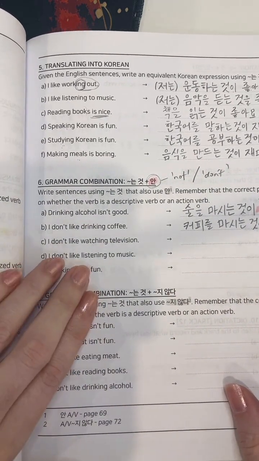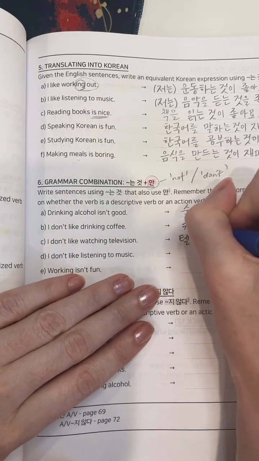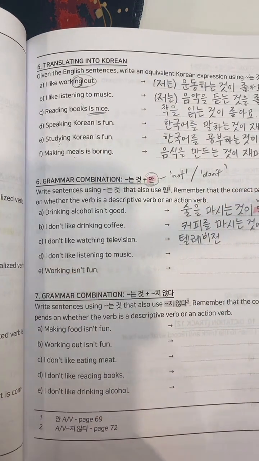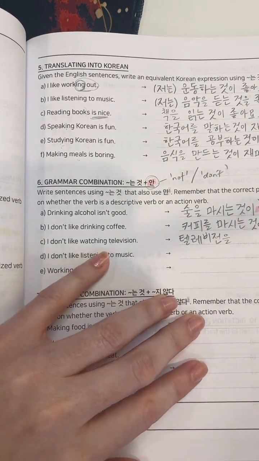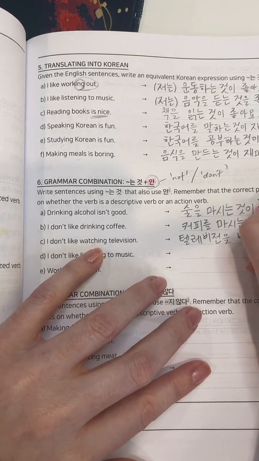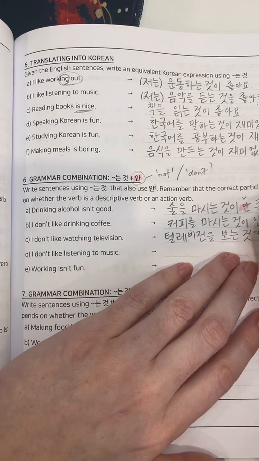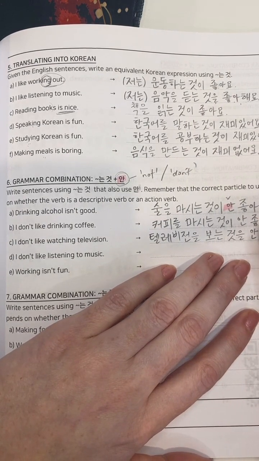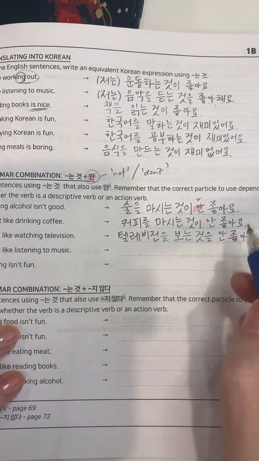C. I don't like watching television. Television is 텔레비전. It's an English word written out in Korean letters. To watch. The verb to watch is 보다. 보다 becomes 보는 것. And let's do 안 just because. 보는 것을 안 좋아해요. By the way, in the back in the answers, we do list out both options for these. So you really can use either.